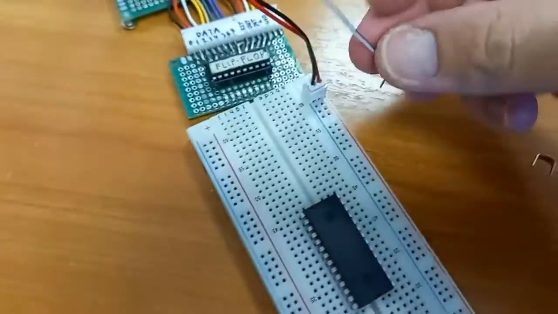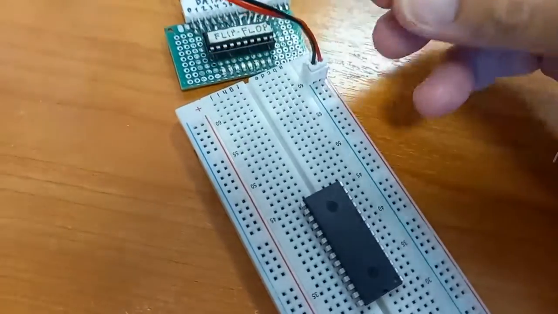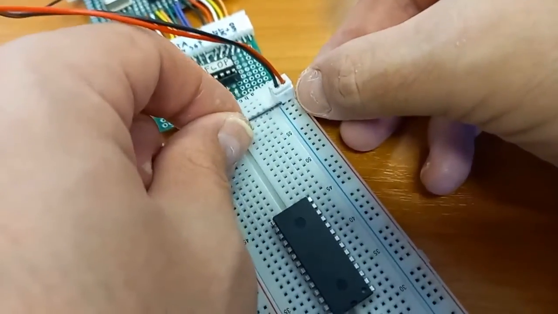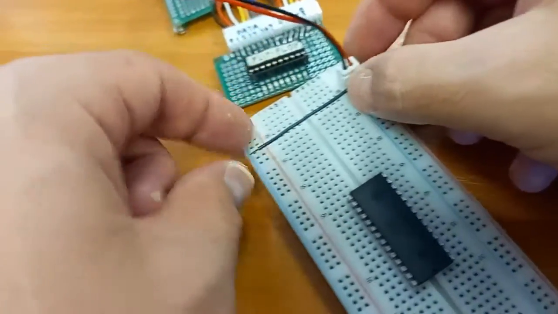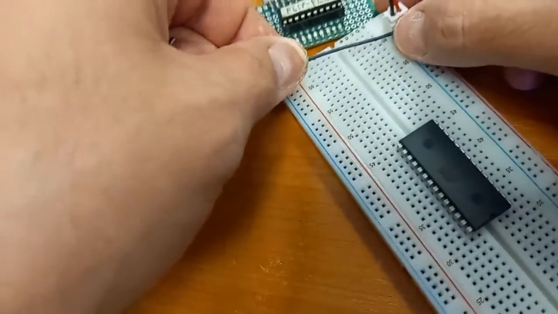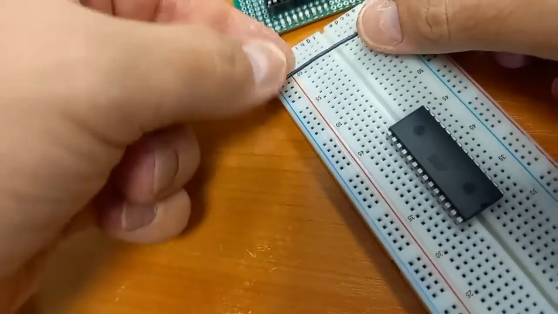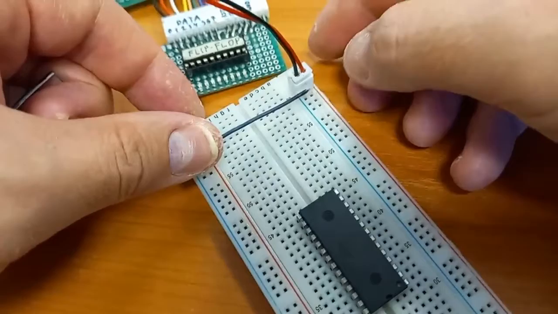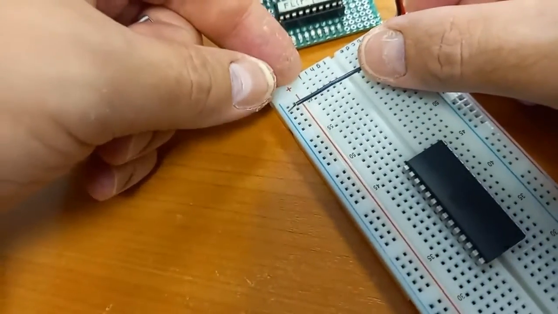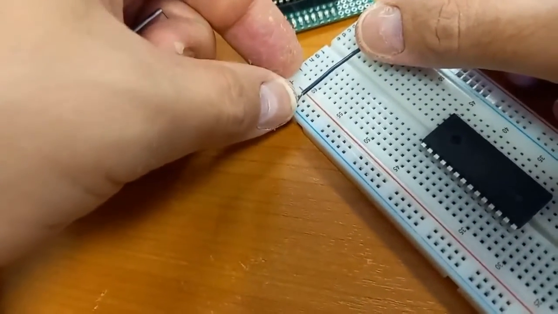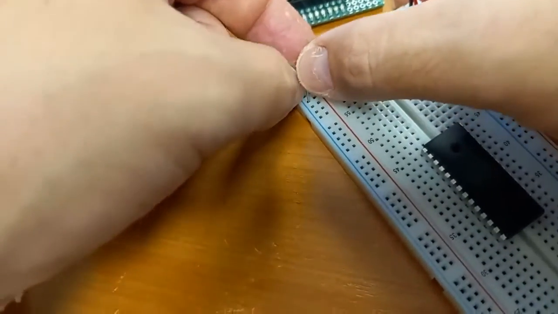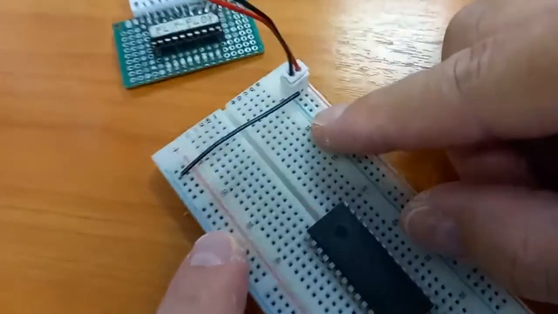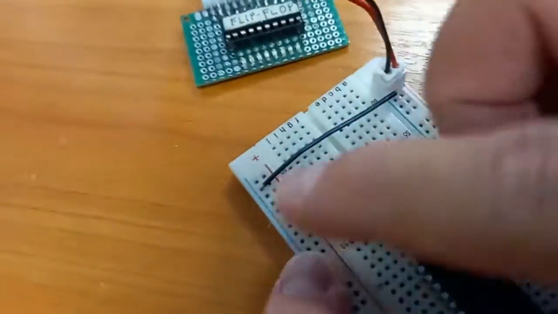If we get this voltage from here, 0, we connect it to here, so that the electric current would be able to flow back. So we have connected 0 with 0.